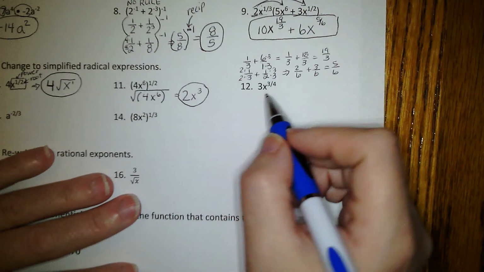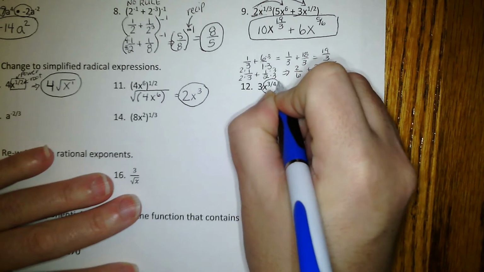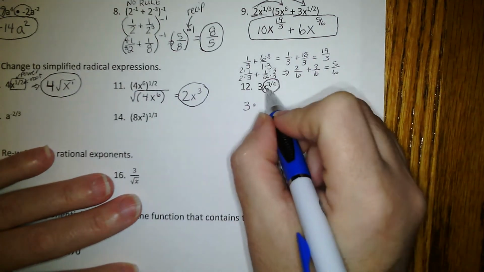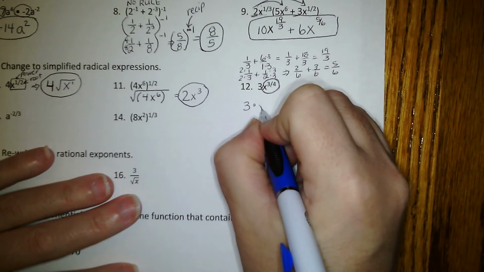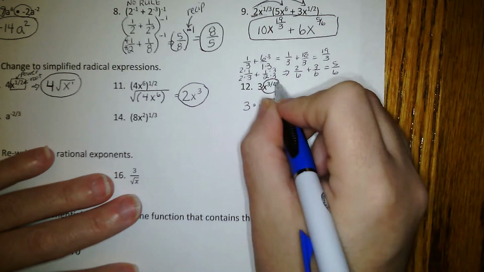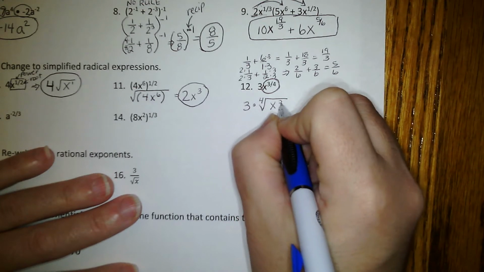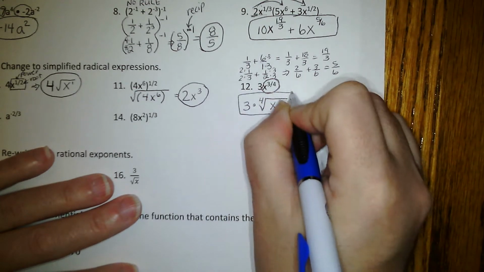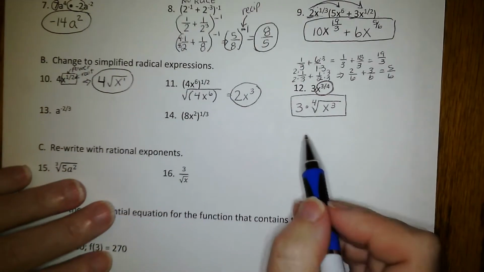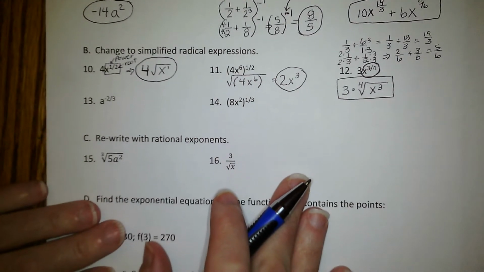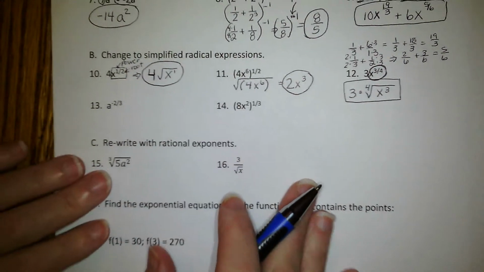For 12, again, the 3 is a multiplier, so we're just going to bring the 3 down. The power is on top, root on the bottom, so this is a 4th root of x to the 3rd. You don't need the dot there. You can just have the 4th root of x to the 3rd.